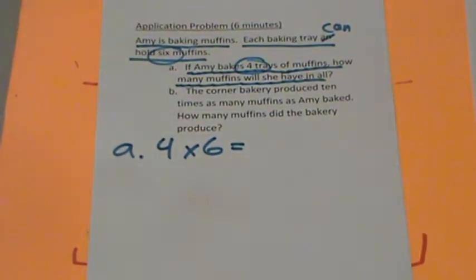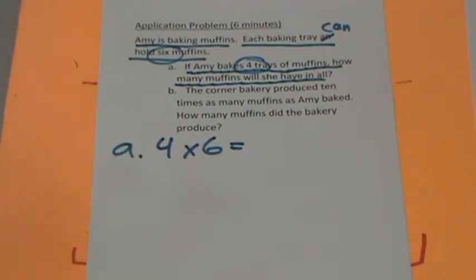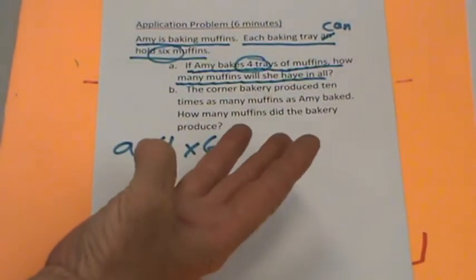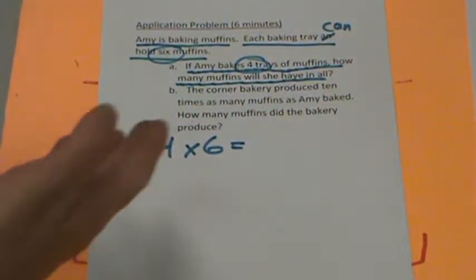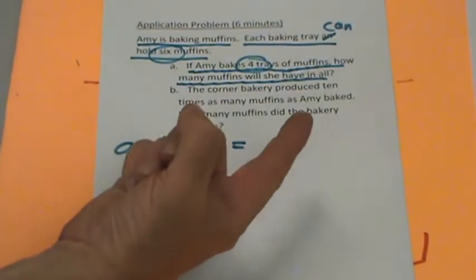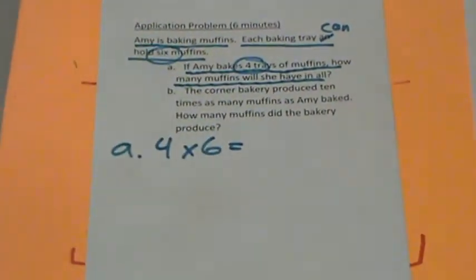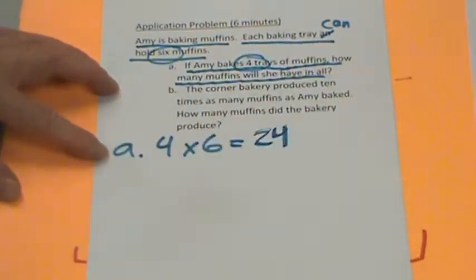I know we didn't really get to do a lot of multiplication last year, but let's just do a little skip counting by 4. 4, 8, 12, 16, 20, 24. Or we could skip count by 6. 6, 12, 18, 24. Or you could use your little multiplication chart. So we have 24.